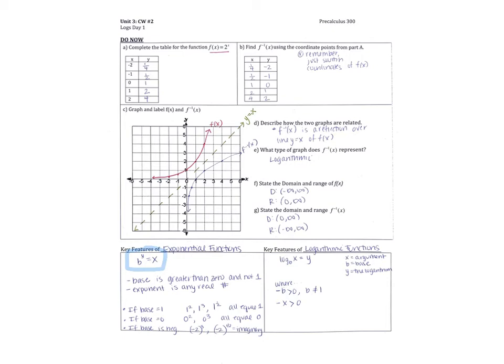Okay? So now let's look at key features of logarithmic functions. So the general format is going to be log base b of x equals y, where again the base is going to be greater than 0 and not equal to 1, and then that x value is also going to be greater than 0. Okay, and if you look over here, your x value is your argument, your b is your base, similar to exponential functions, b is base, and y is the logarithm. Okay, so we're going to be using those general formats for our functions.